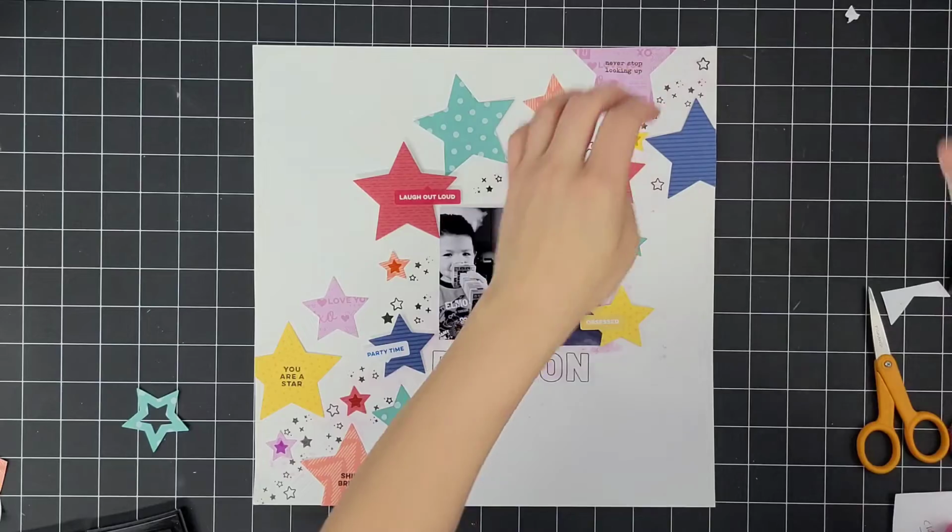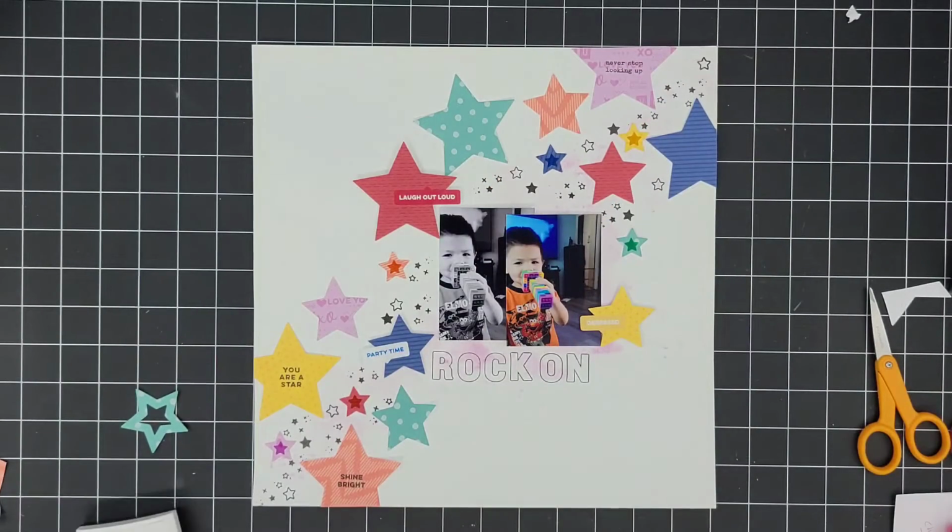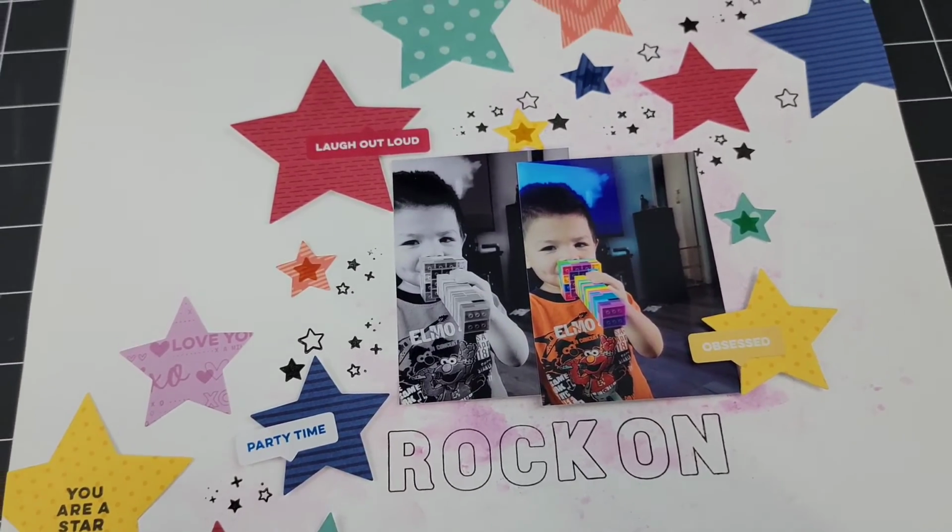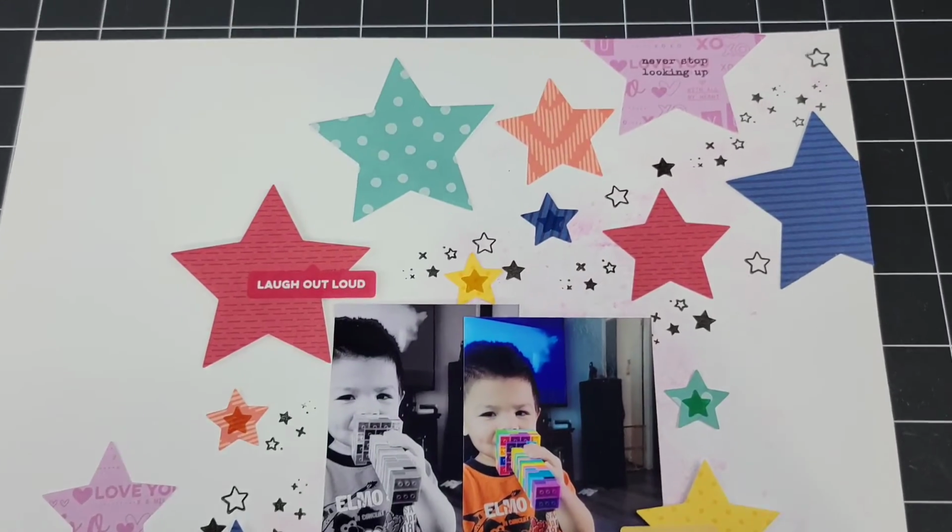Alright, moving some of those stars out of a different spot, I had to restamp an outline star at the top, and I call this spread done, you guys.